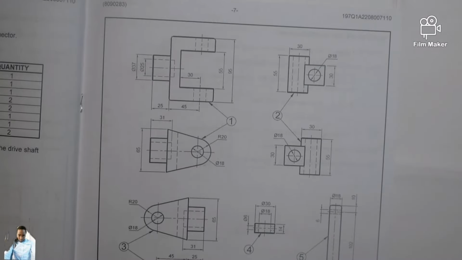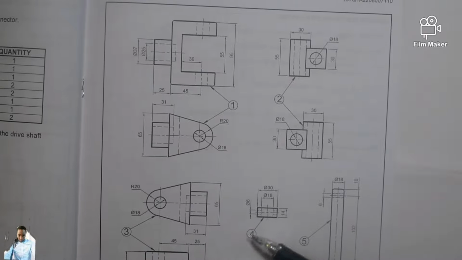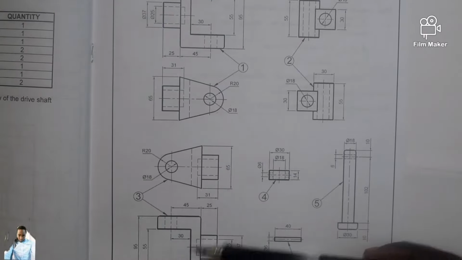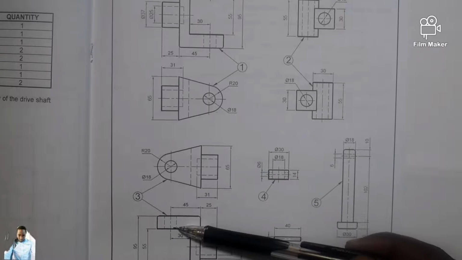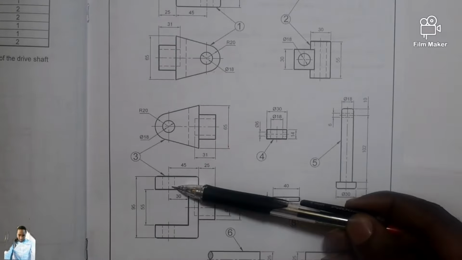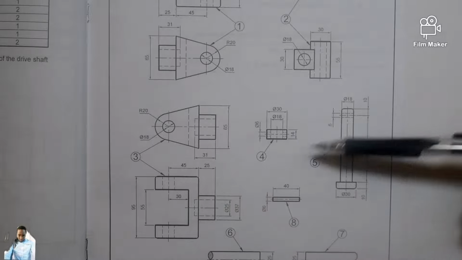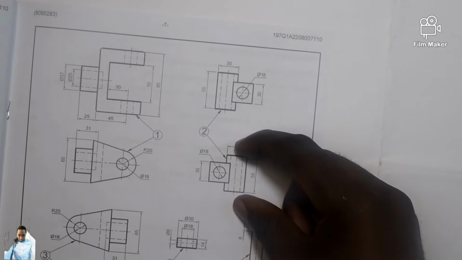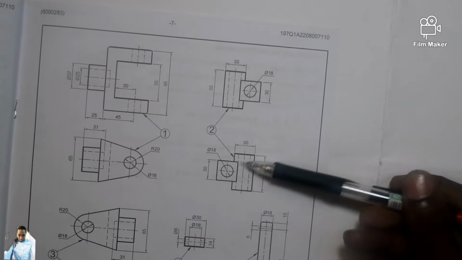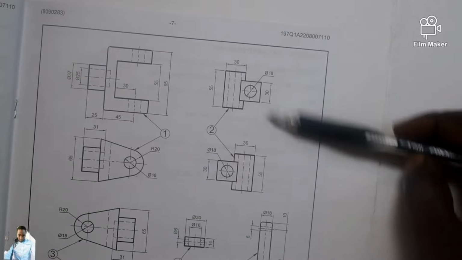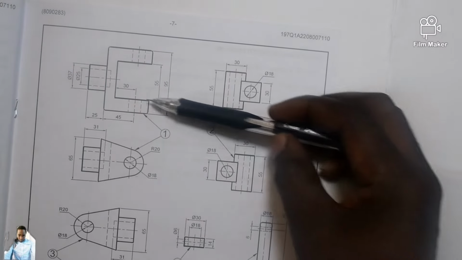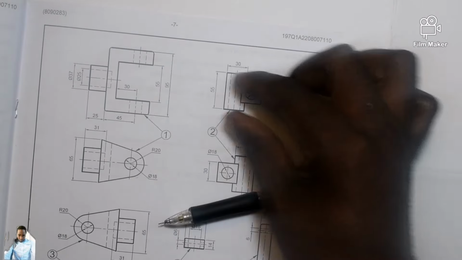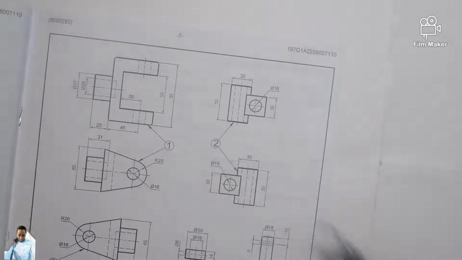Now go to item 3. Does item 3 fit in item 2? From here till here is 55 millimeter. So yes, this item 3 can be fitted in item 2 like this. Then item 2, fit it in item 1. Yes, it can fit 55, and even here we've got 55. So this one can be fitted there. After you've analyzed these views like this, then come back to your part list.